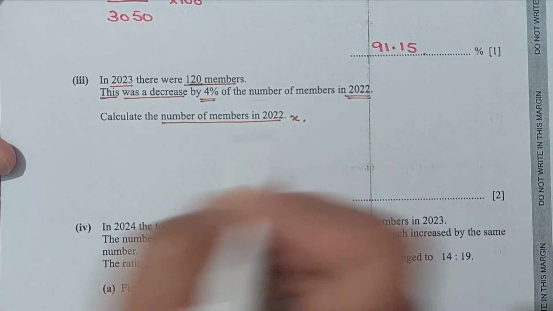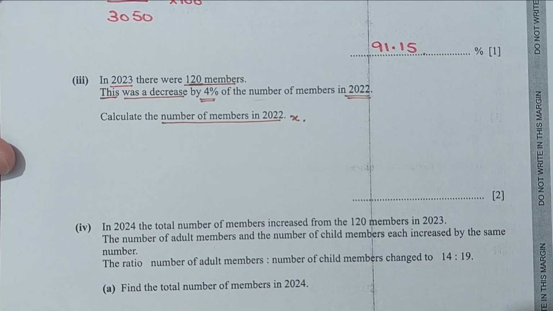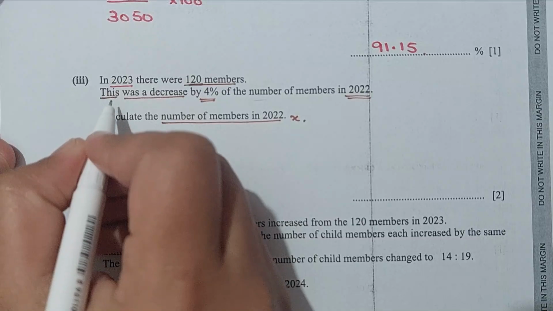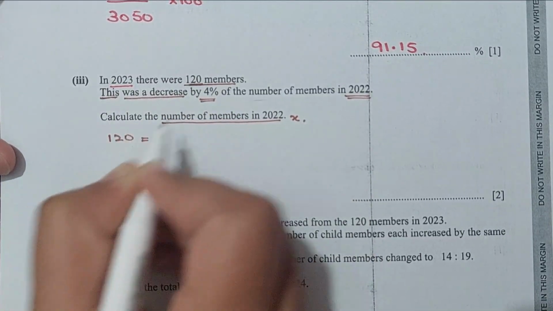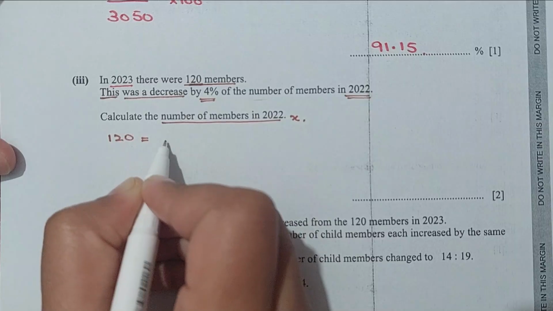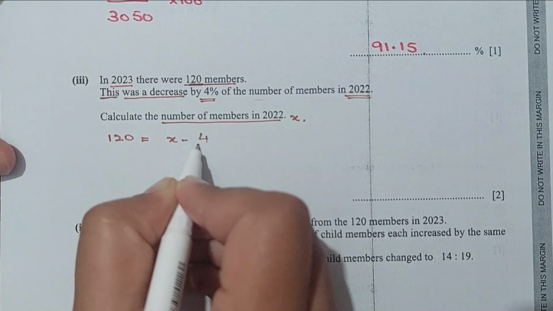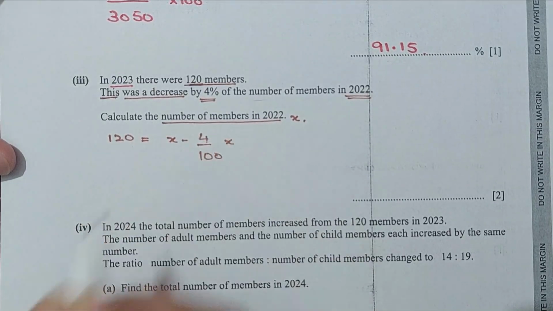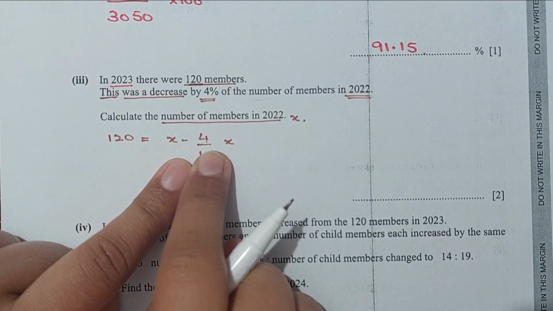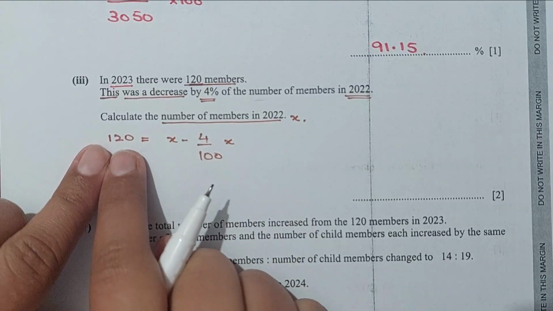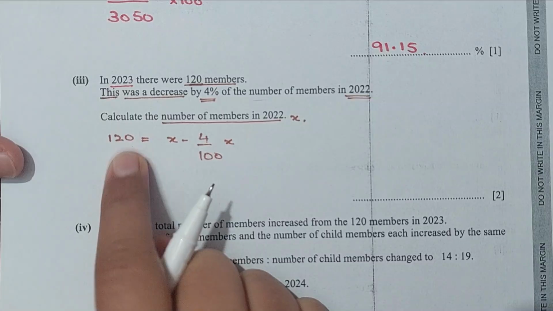Let's say the number of members in 2022 is X. So 120 members was a 4% decrease, so X minus 4% of X, a decrease of 4% of the members in 2022, equals the members in 2023.